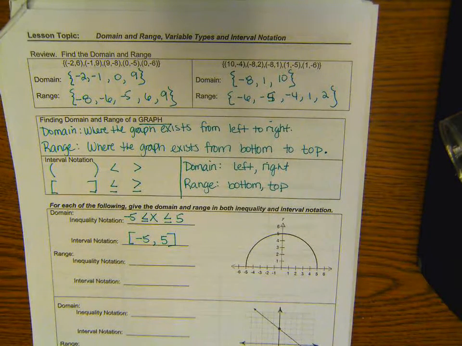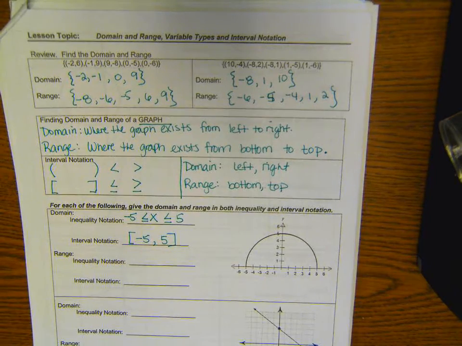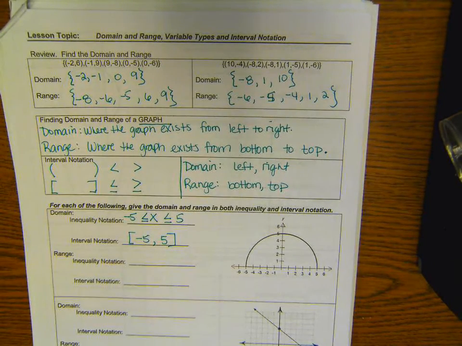Okay. So now, Alex, if you were looking at the y values, going from the bottom to the top, where does the graph start on the bottom? What y value? If I look at where my hand is, there's a semicircle. Where does it start on the bottom, and where does it end on the top? What do you think, Brad?